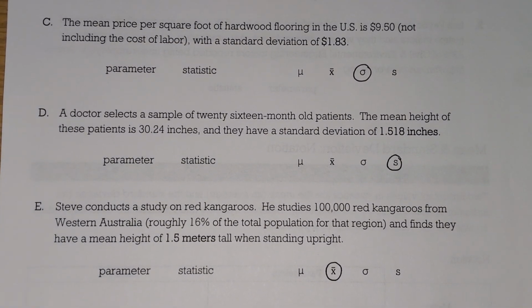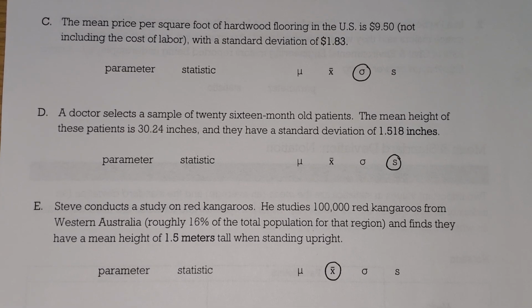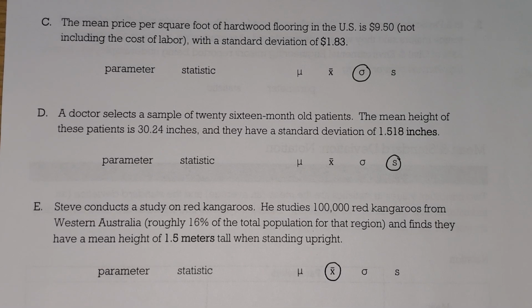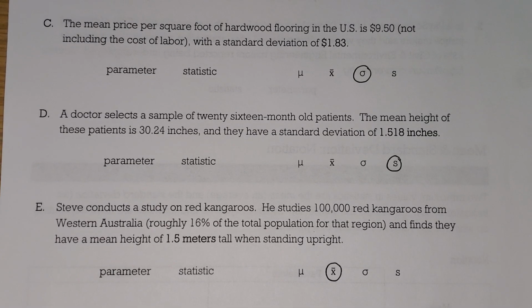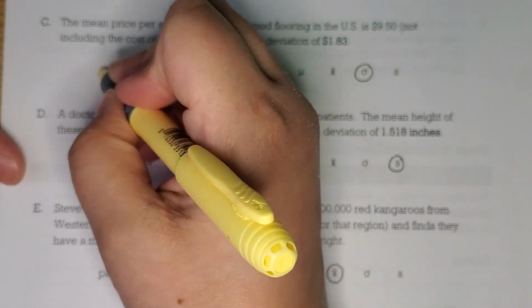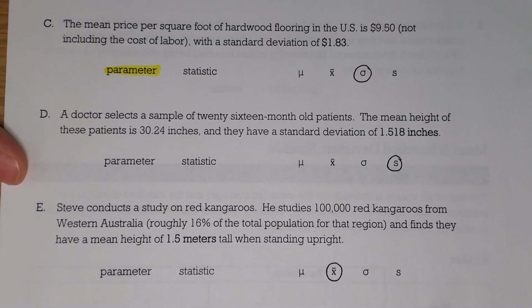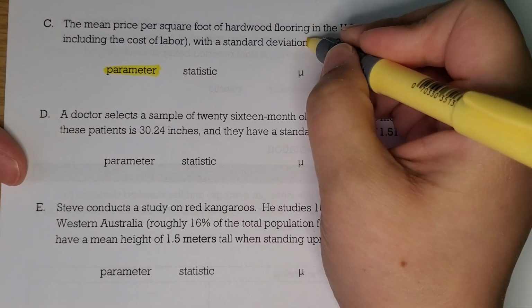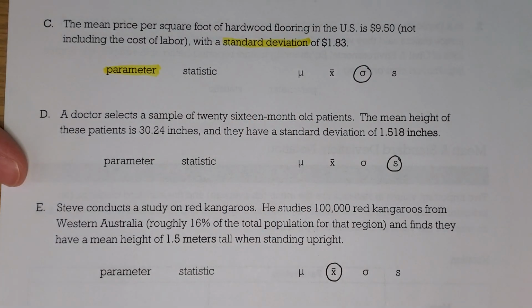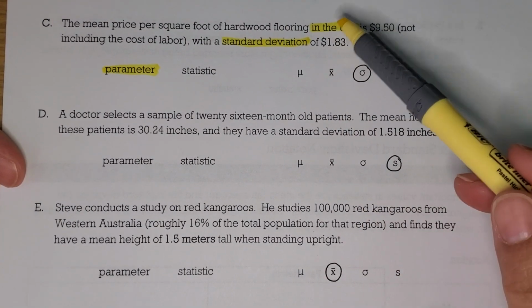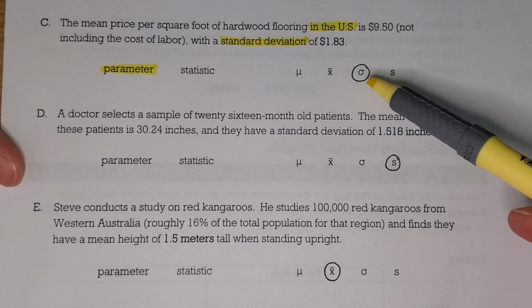All right, so hopefully you took a moment to pause the video and find your answers. I'm going to go through and talk about how I found my solutions. For part C, I identified sigma, which means this would be a parameter. I did that because the bolded number, $1.83, was about the standard deviation, and it was about hardwood flooring in the US. So we have a population standard deviation, and that would be sigma.